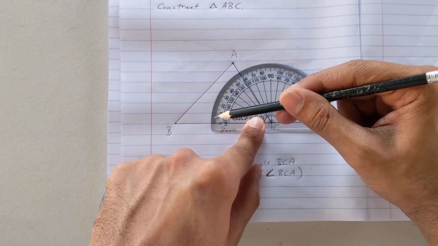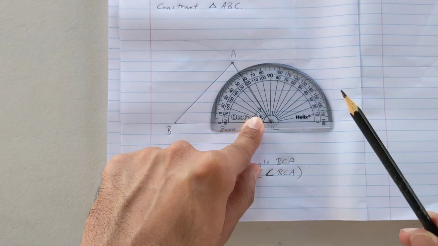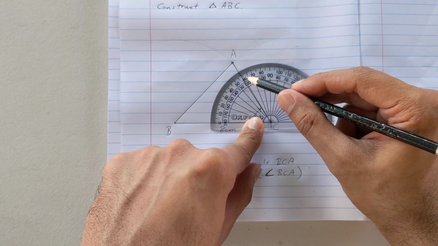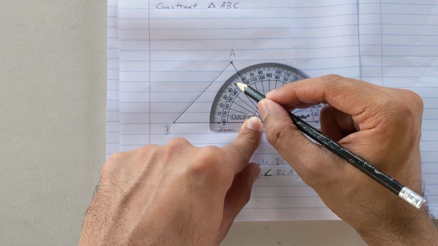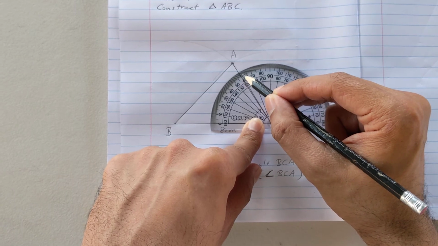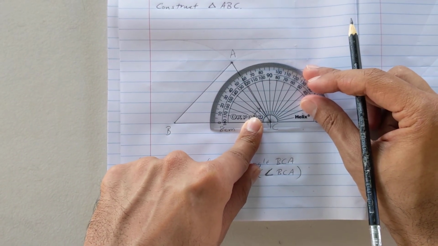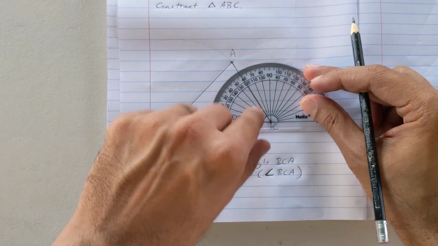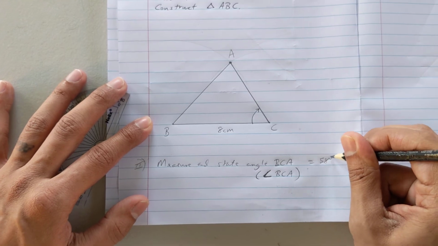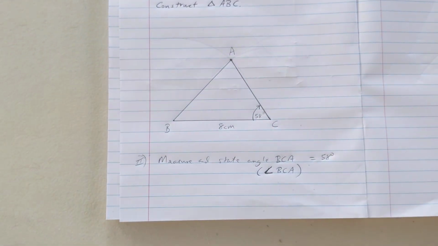Now to read it off, I start at 0, 10, 20, 30, because remember I open this way and it has a 0 on both sides. So I start checking 0, 10, 20, 30, 40. It didn't reach 60. So let me see. Here's 50, 55, and I start checking my strokes. 56, 57. So it's around 58 or 59 degrees. You read off whatever you get on your diagram. It looks like 58 to me. So it's going to be 58 degrees is what I measure this as. That's it. Finished.